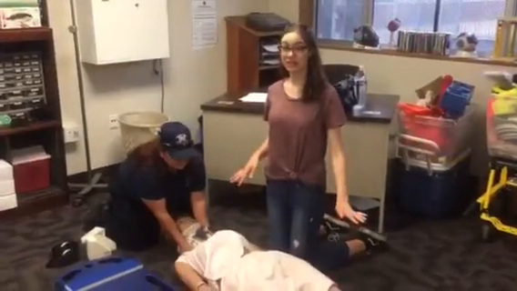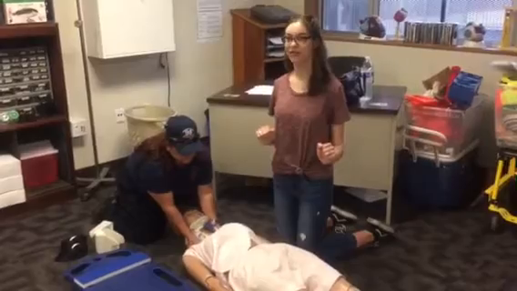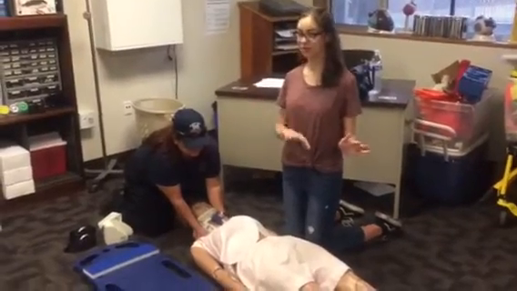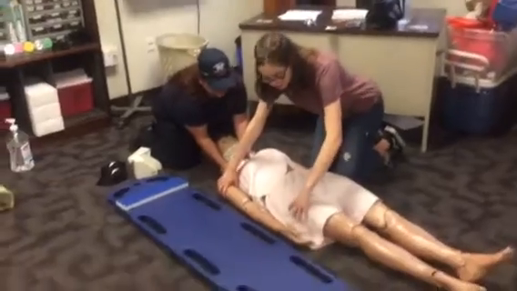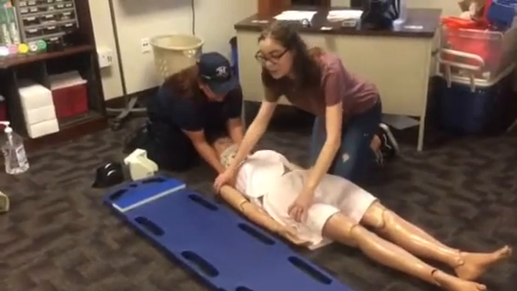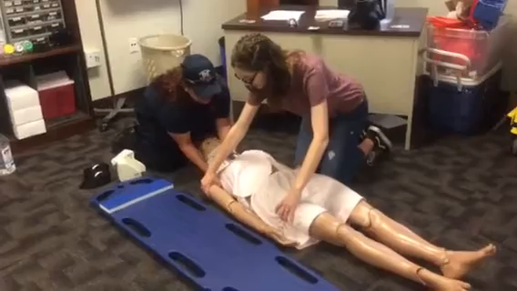Alright, and to finish up the assessment, you're going to log roll the patient over, check everything on their spine for what we just checked on their front. So you're going to grab the shoulder and their hip, and on the head person's count of 3, you're going to flip them over. 1, 2, 3.